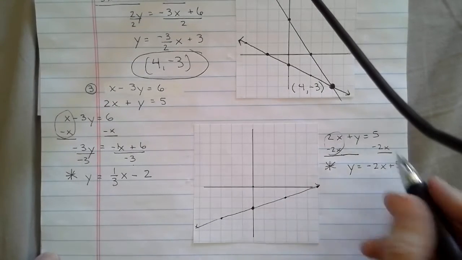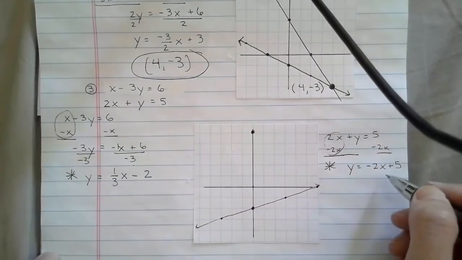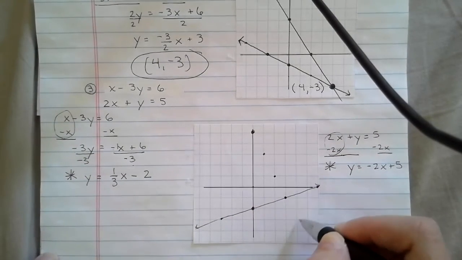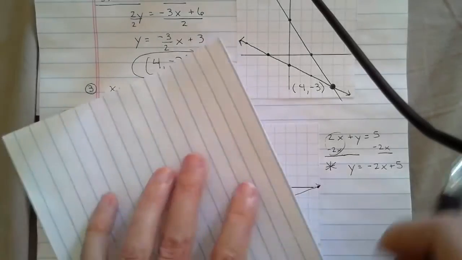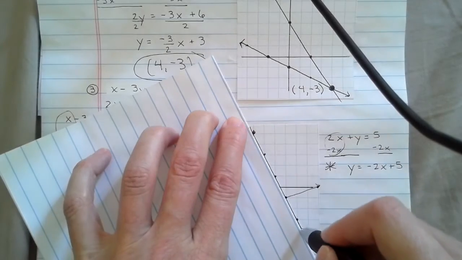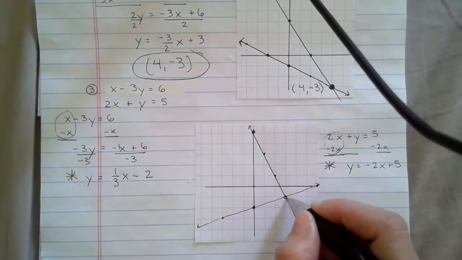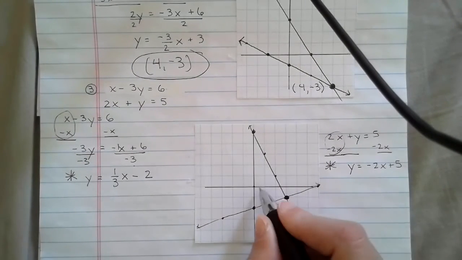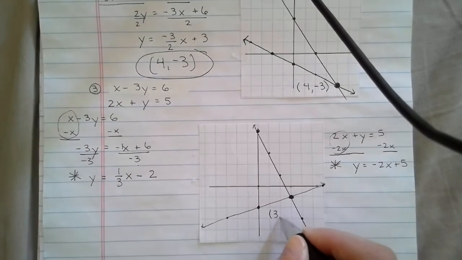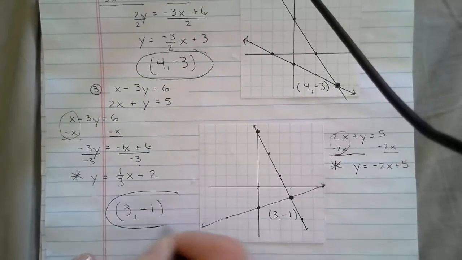And for this one, I'm going to go to 5. 1, 2, 3, 4, 5. And I'll go negative slope, down 2/1, down 2/1. There's our point of intersection, right? It ran right into that line. And when we see that point of intersection, our challenge is to name it. From the origin, right 3, down 1. So that would be the point 3, -1. So 3, -1 is the solution to our system.